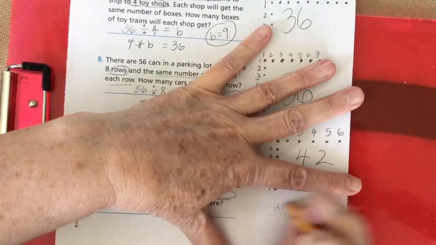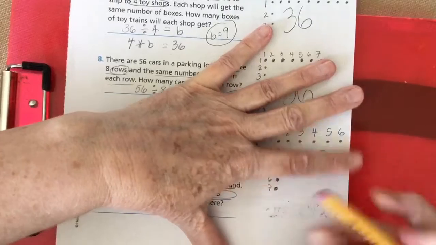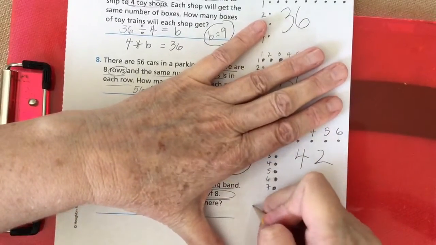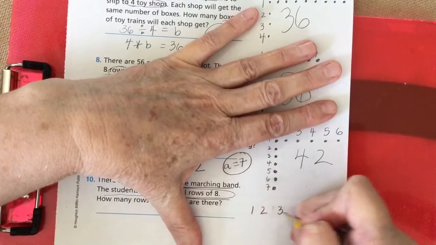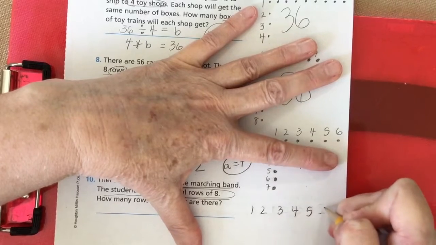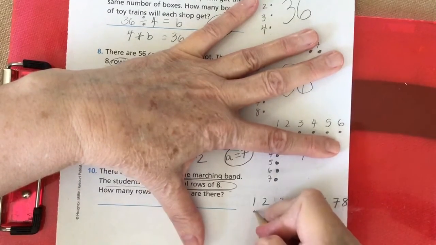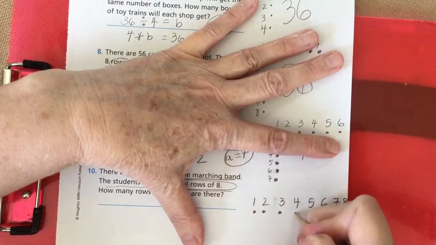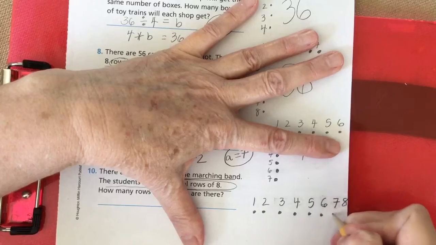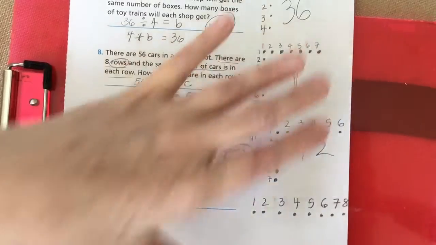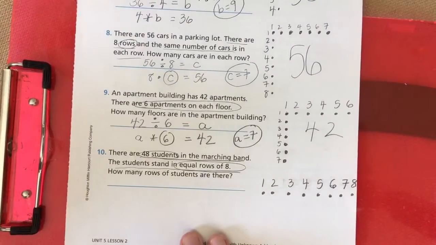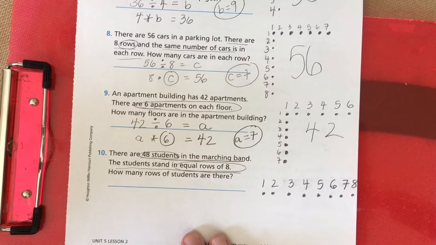I'm running out of space. Let me try to write this a little bit better over here. 1, 2, 3, 4, 5, 6, 7, 8. That's a little bit better. All right. So this is a row of 8. That's one row of 8. We don't know how many rows of 8 there are, but we know that there's a total of 48 students.